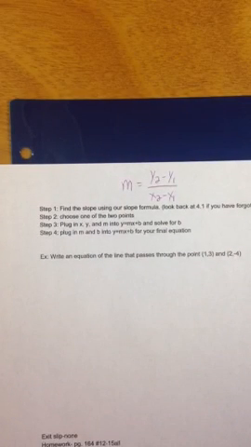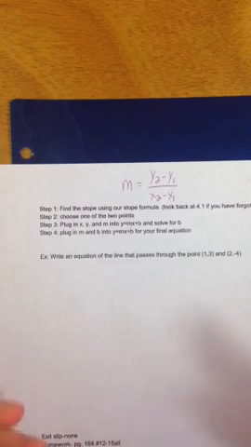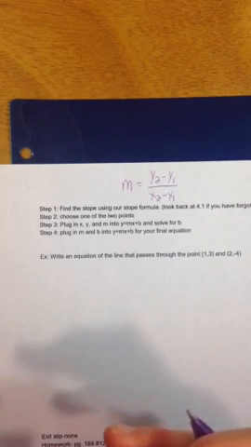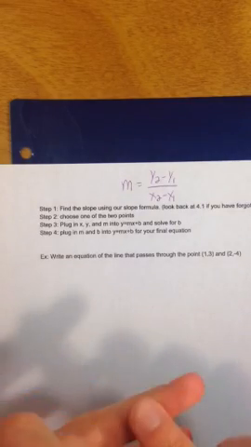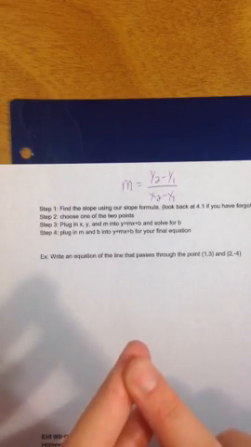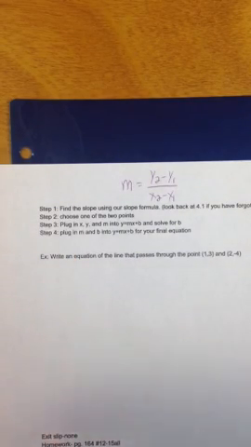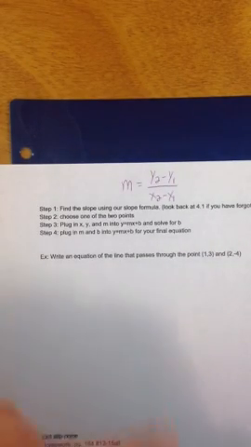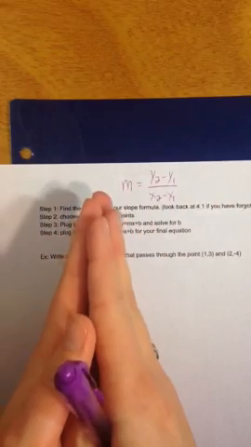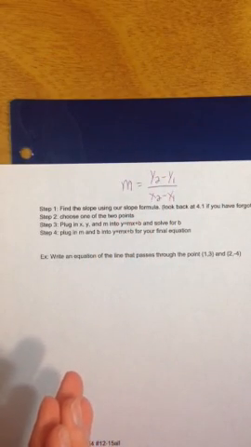Okay, so once you find the slope, you're going to plug in all those points and find the slope. You're going to choose one of the 2 points we were given and use that for x and y. And then you've already found m. You're going to plug all those in, solve for b, and then plug m and b back in. Okay, so we're just adding that extra little step. Instead of finding the slope from the equation, we're going to find it from the 2 points.